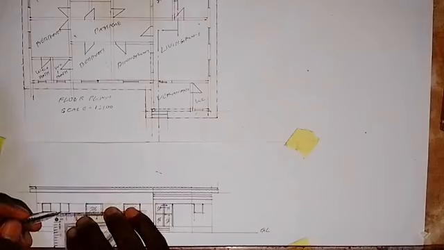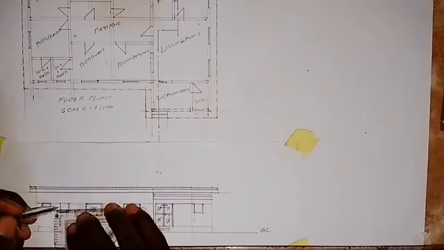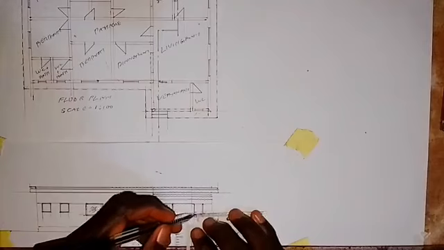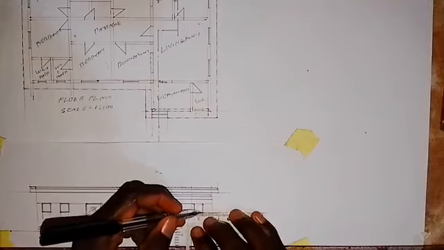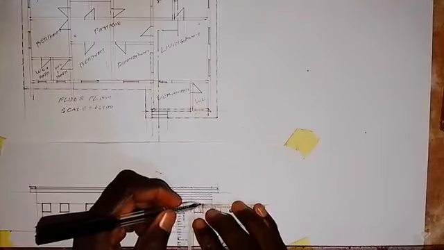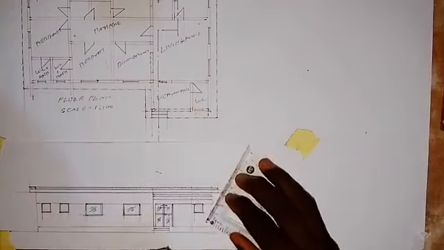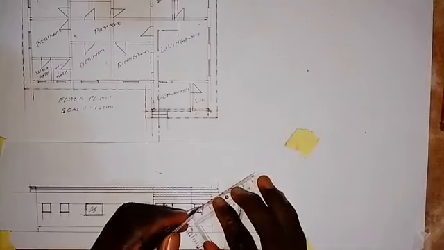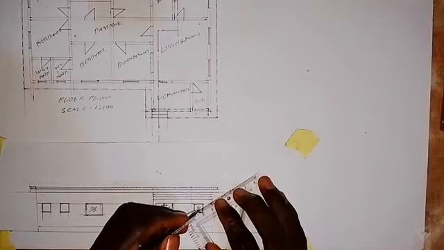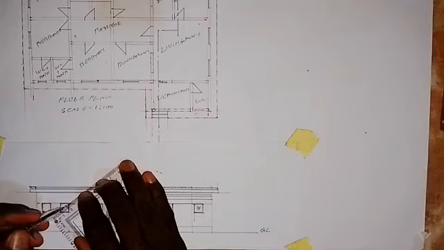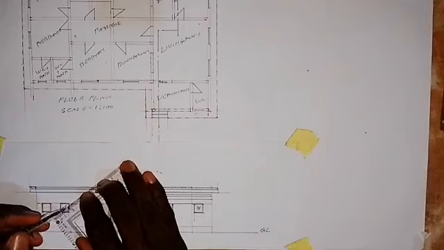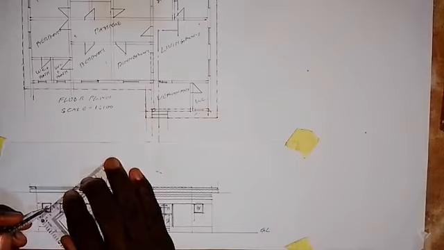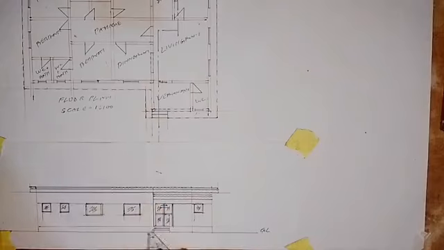Okay, so then for this, and here also. So this is also glass. So we show here that this is glass, and here. All right, so we have this.